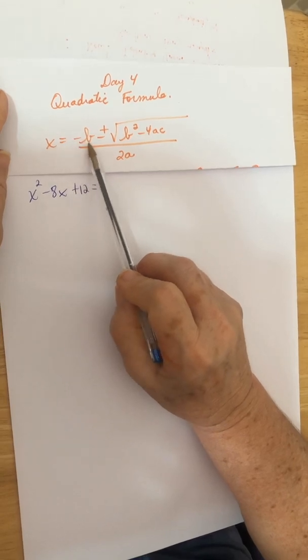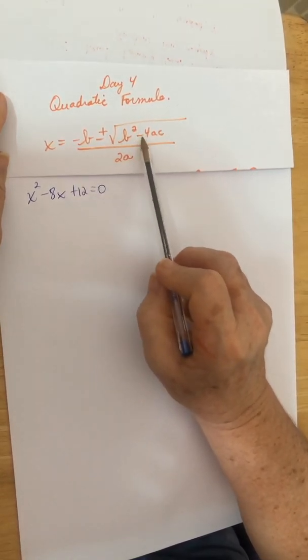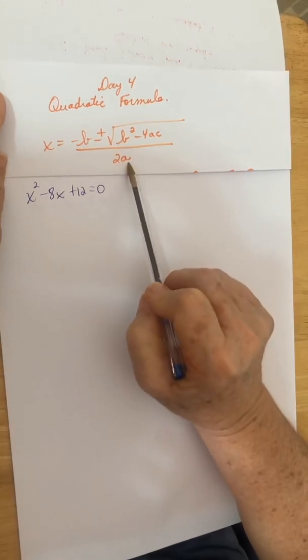X equals opposite of b plus or minus square root b squared minus 4ac all over 2a.